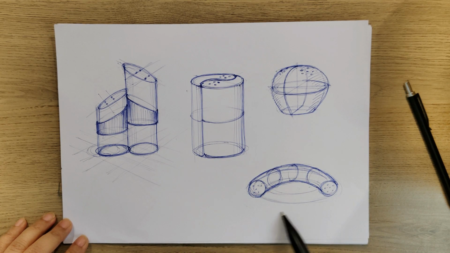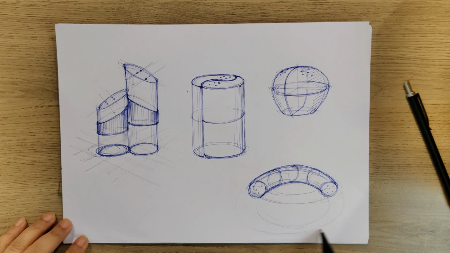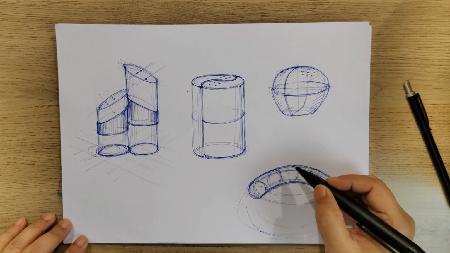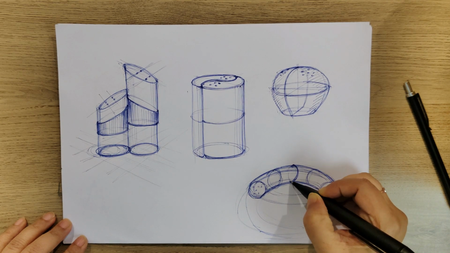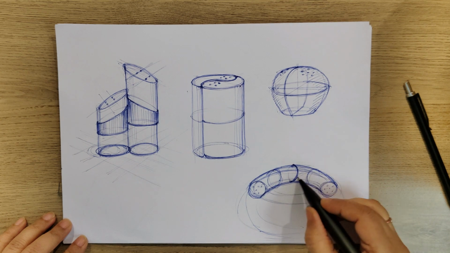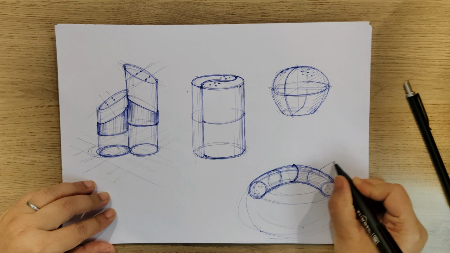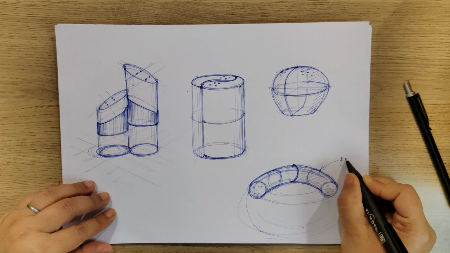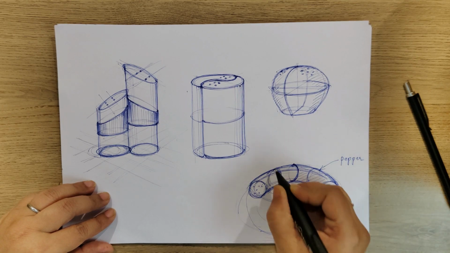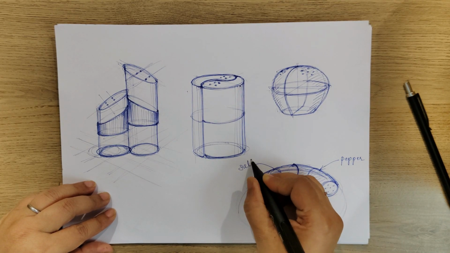In this case, it's a part of a sort of, as you can see, a donut, and then this has become a salt and pepper shaker. In this case, there will be a split in the middle, and this becomes a pepper shaker, and this becomes a salt shaker. If you want, you can add a little bit of notes, like maybe this is pepper, this is salt, right?